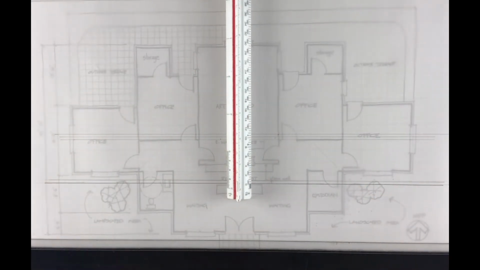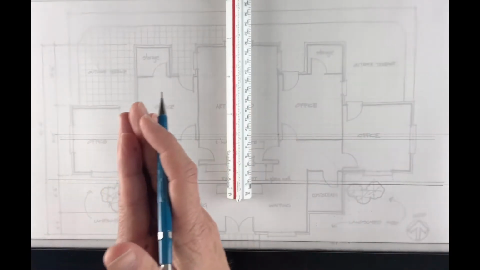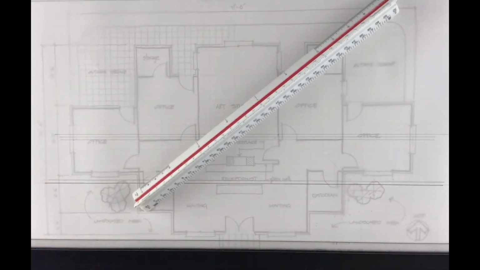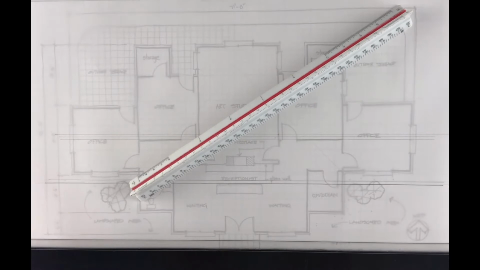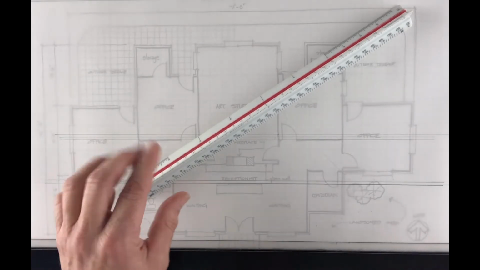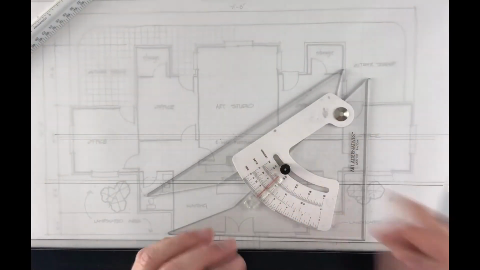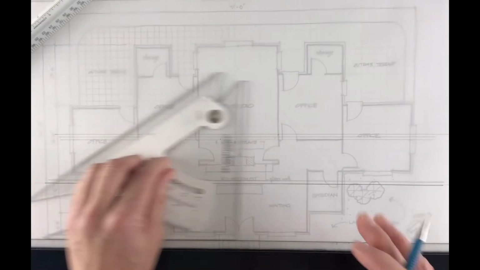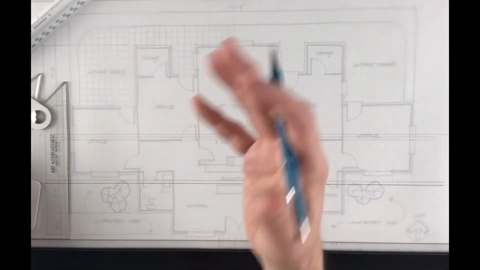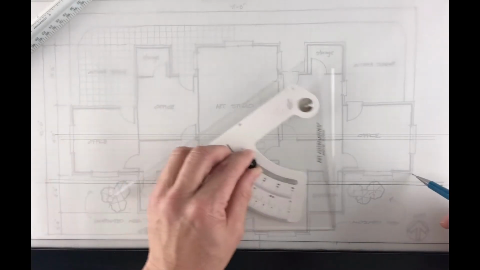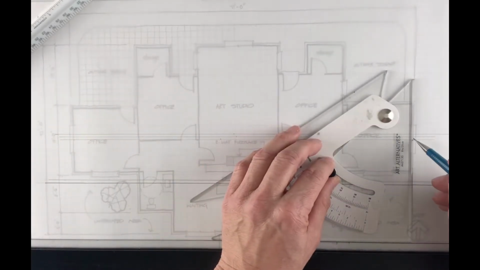Now I want to establish my overhang. So my overhang is the distance that the fascia sticks out from the exterior wall, and that's typically about a foot. But before I do that, let me draw my exterior walls. And this is where putting this drawing, your floor plan, underneath is very beneficial because I don't have to redraw it. I simply take all my exterior walls and I draw them very lightly.